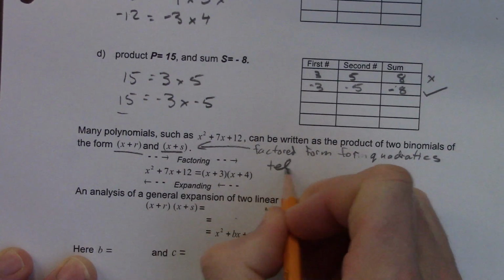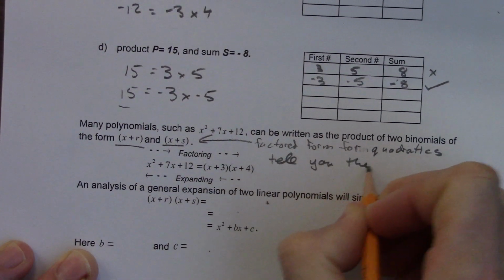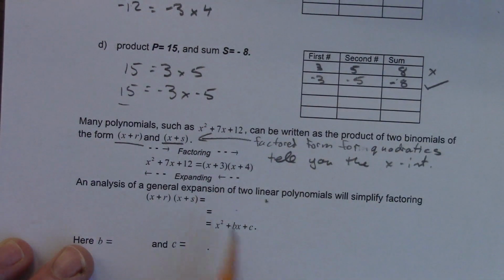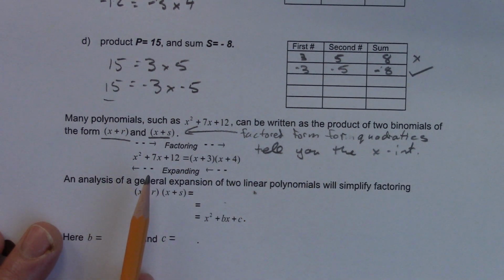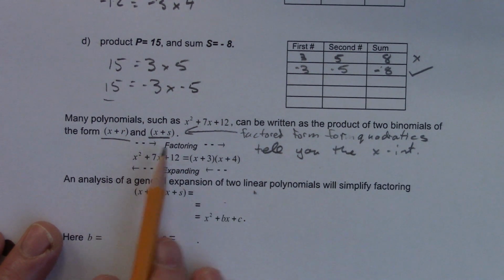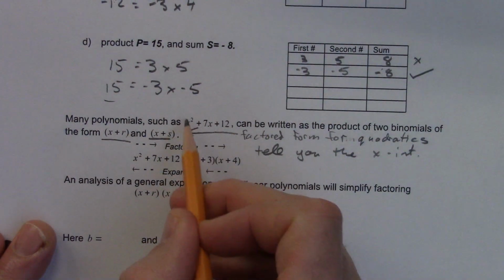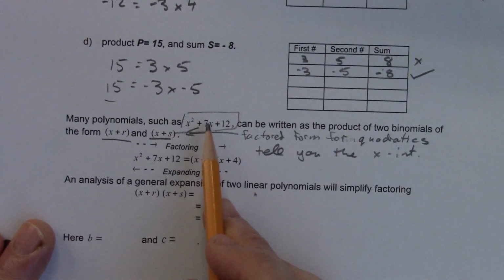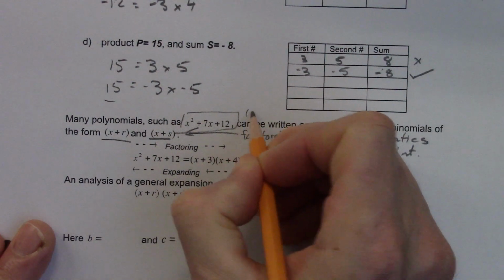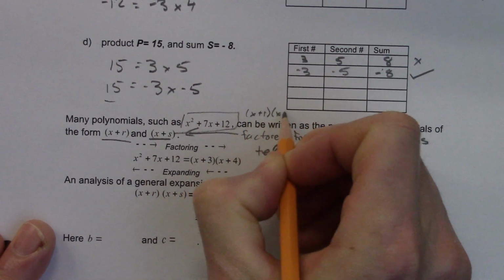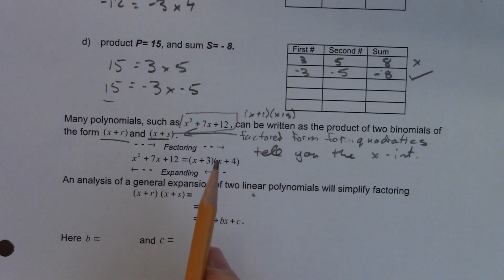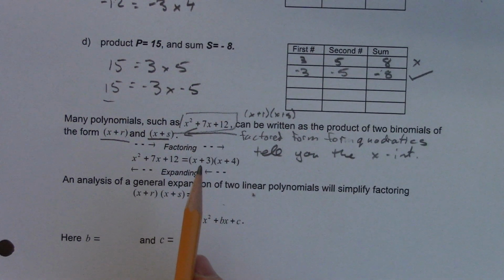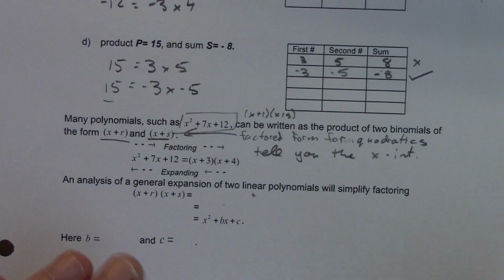And they tell you the x-intercepts. So we're getting into why we're doing all this. What's the point? The reason is that if we can take something like x squared plus 7x plus 12 and easily rewrite it into something like x plus r, x plus s, then we immediately know the x-intercepts without having to do a table of values, without having to graph. So that's the point of all this.